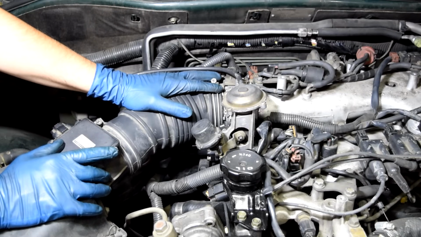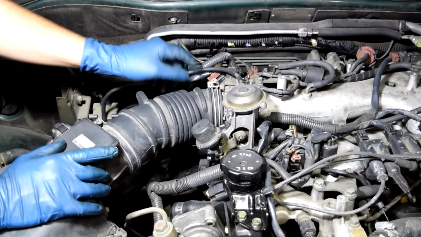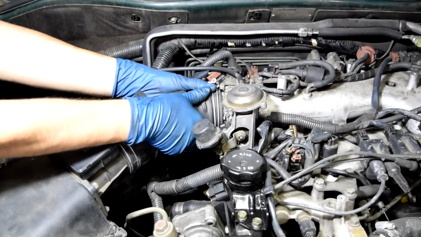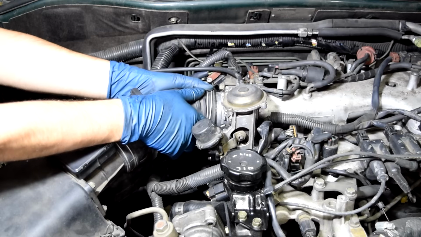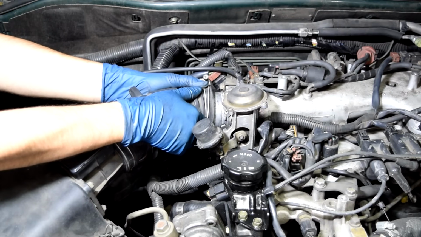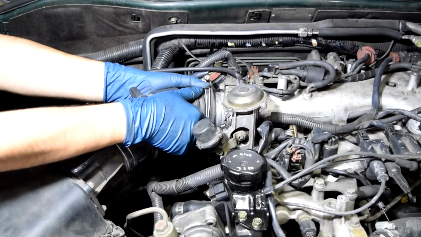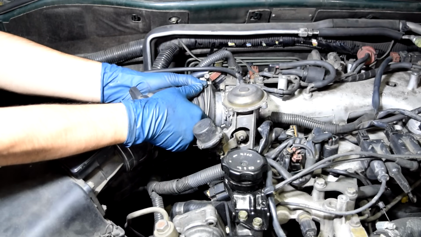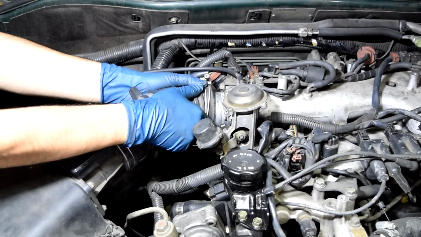And for a large vacuum leak, I've already loosened this clamp, so I'm just going to pull this air hose out and simulate the condition of a large vacuum leak. Whoa. See how rough our engine is running? It's almost going to die if I pull it out further.